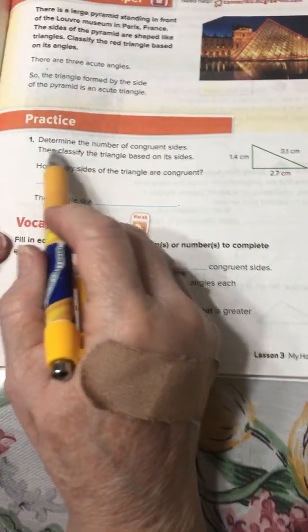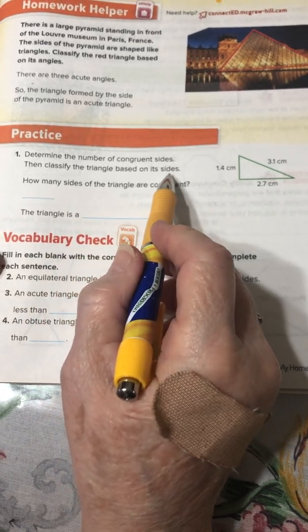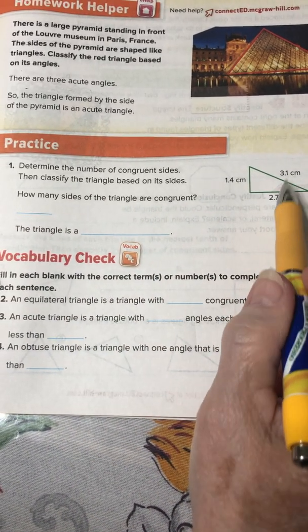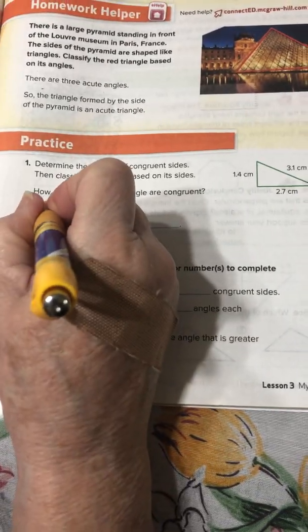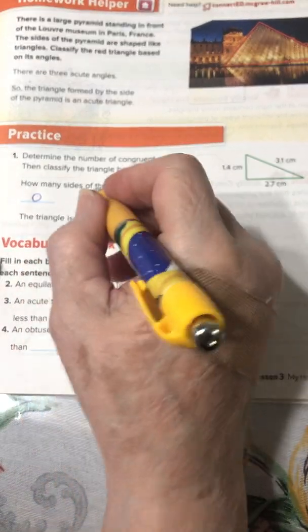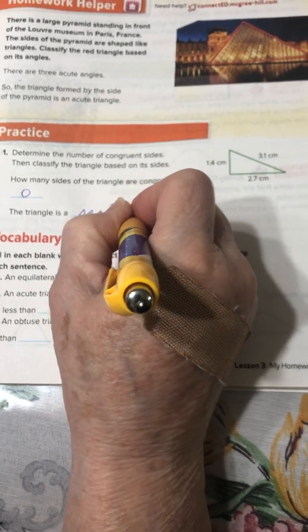Look at number 1. Determine the number of congruent sides, then classify the triangle based on its sides. None of its sides are equal. How many sides of the triangle are congruent? None. So a big old 0 there. So the triangle is a scalene triangle because none of its sides are equal.